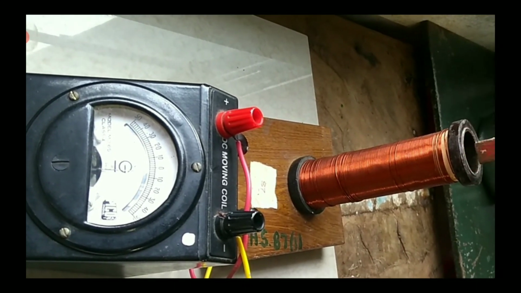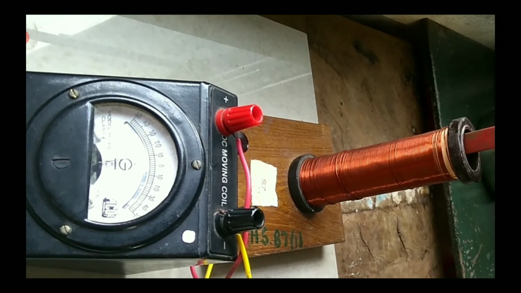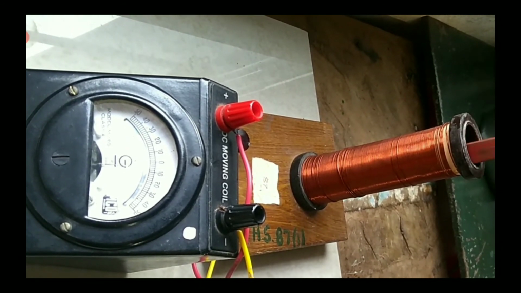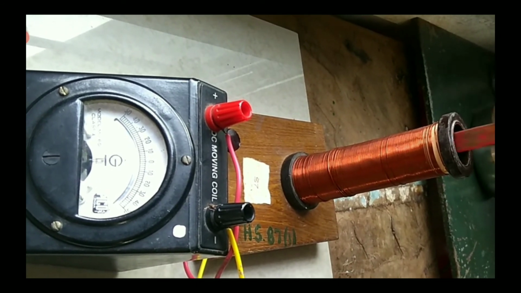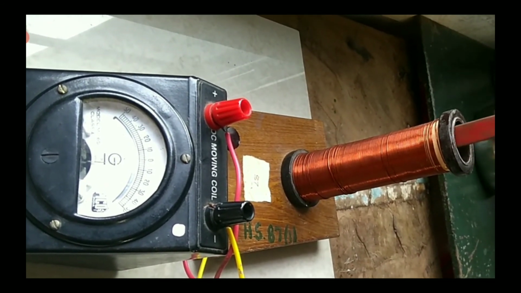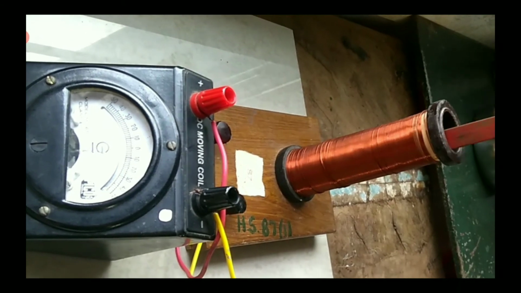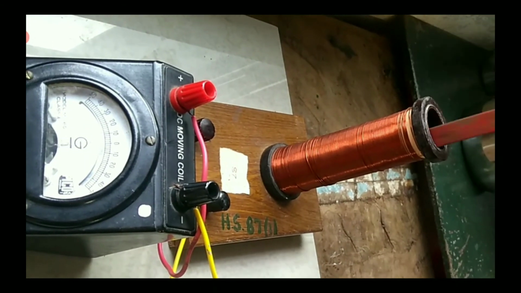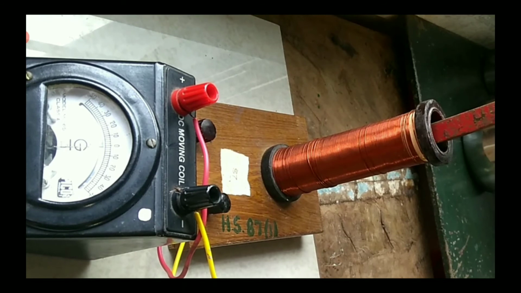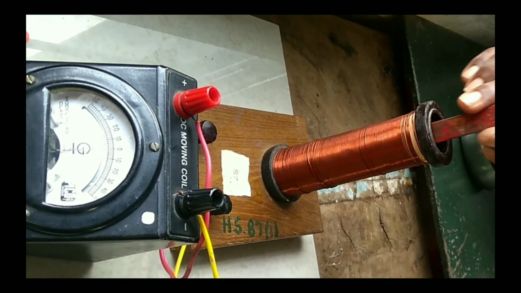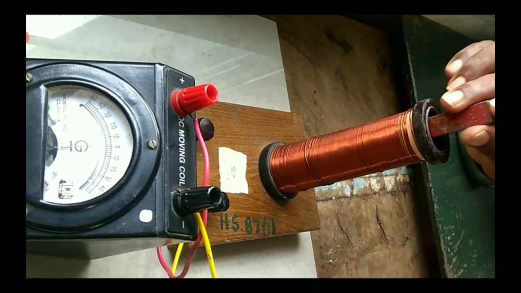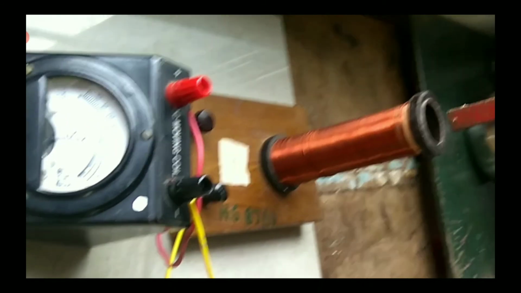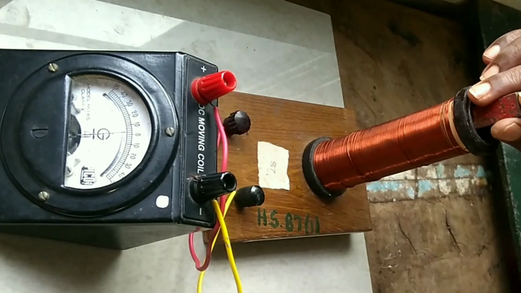So here the direction of the deflection changes when the magnet moves towards and away from the coil. And as the movement becomes slow, the deflection also becomes slow. And if it is kept stationary, there will be no deflection.